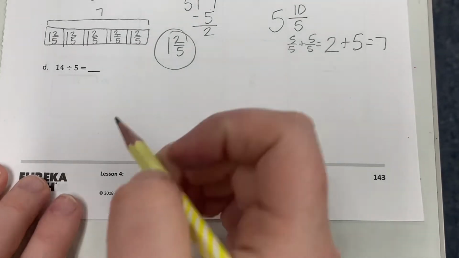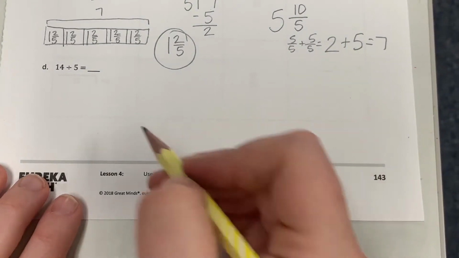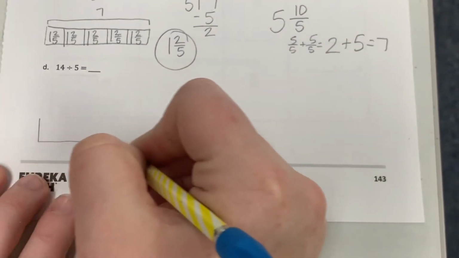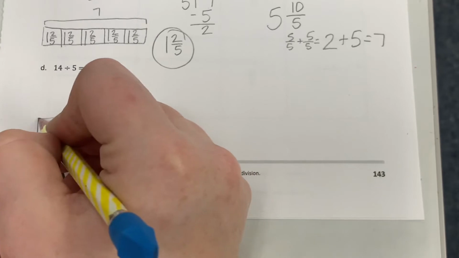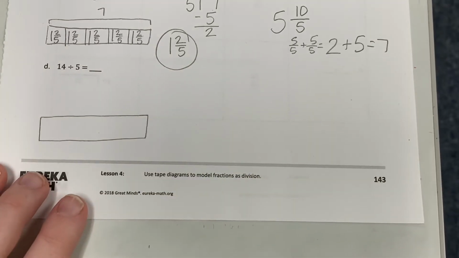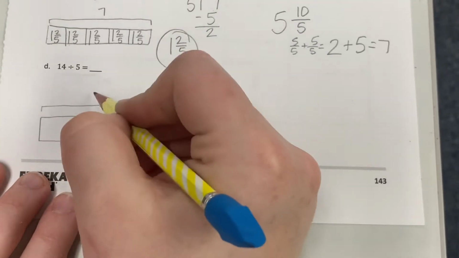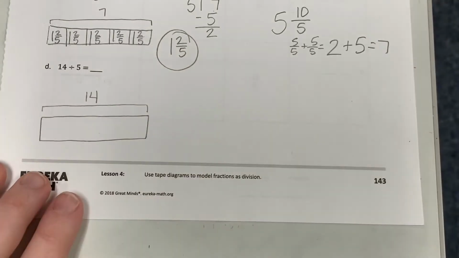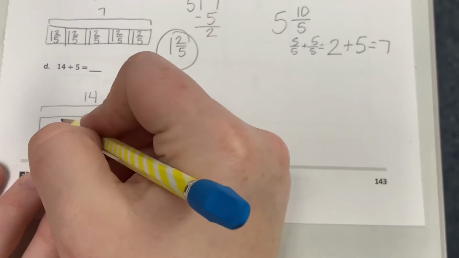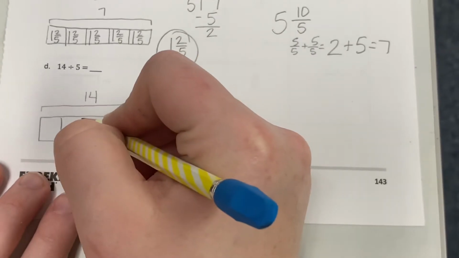We're on letter D. 14 divided by 5. First, I need to draw my what? Diagram. Tape diagram. Now, the whole class, I want to hear, the whole thing is worth what? 14. That whole thing is worth 14. How many times did we divide that whole thing? 5 times. We divided it into 5 pieces.